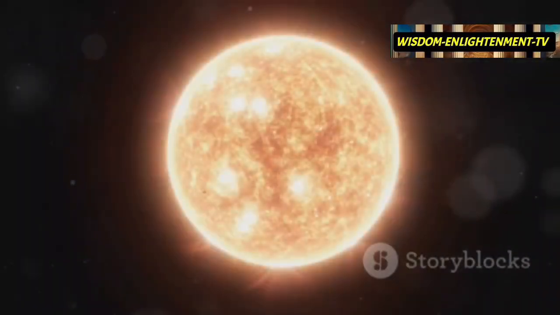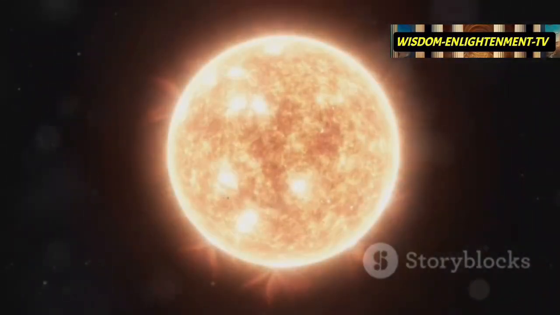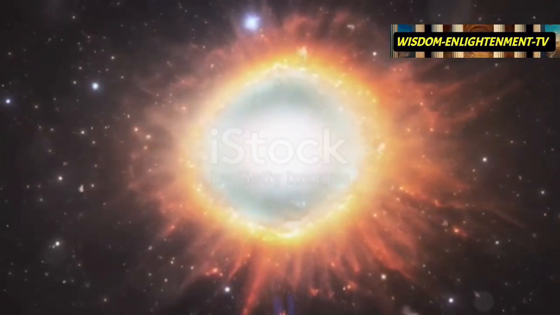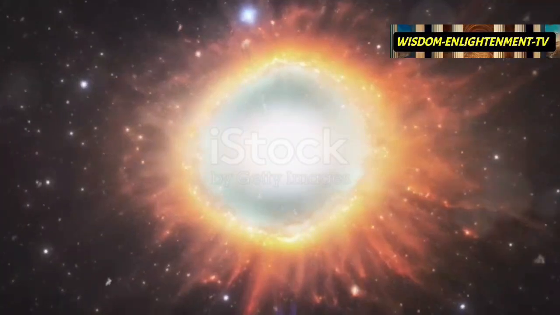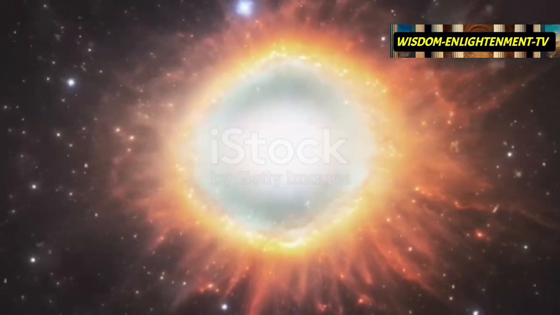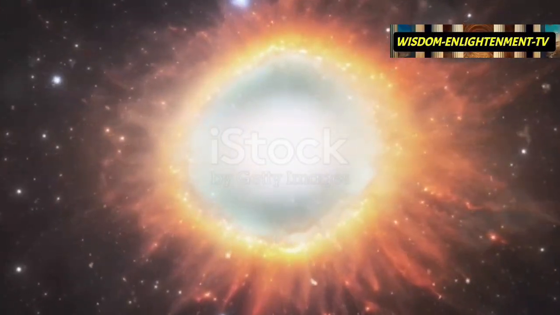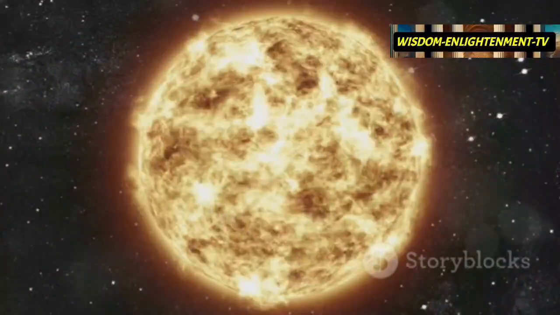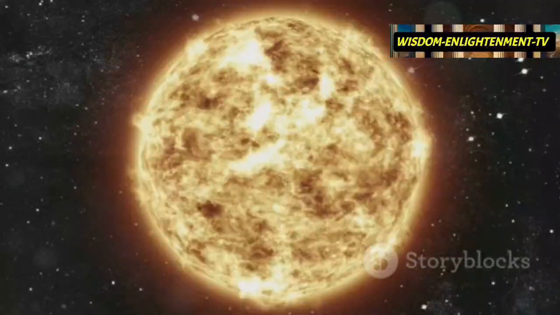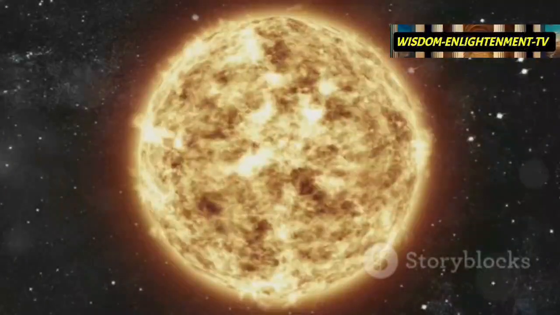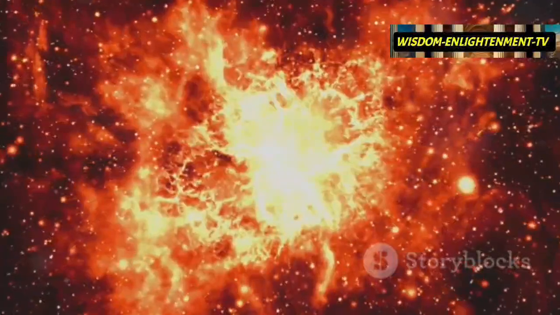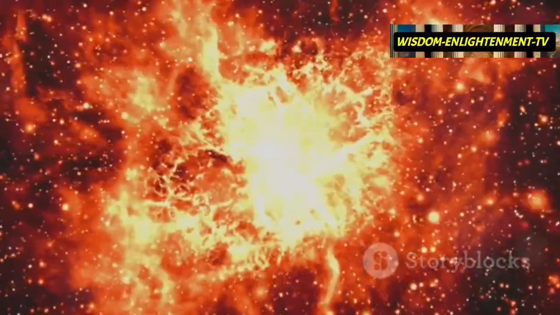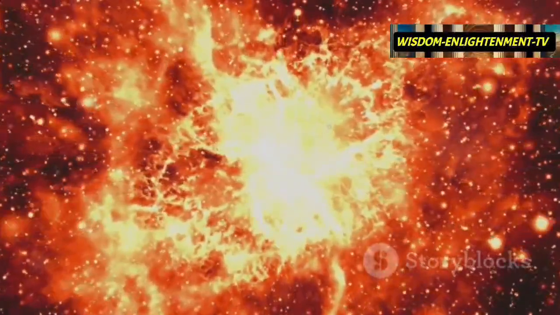Main sequence, the stable period. When the core temperature reaches about 10 million Kelvin, hydrogen nuclei begin to fuse into helium, releasing enormous amounts of energy in the form of gamma-ray photons. This energy creates an outward pressure that balances the inward pull of gravity, stabilizing the star. This stage is known as the main sequence and can last billions of years.